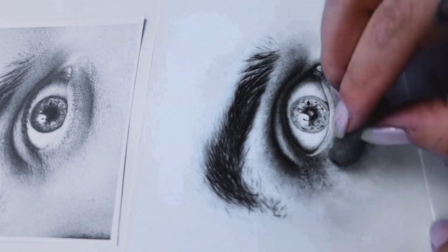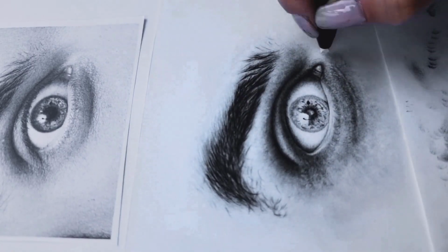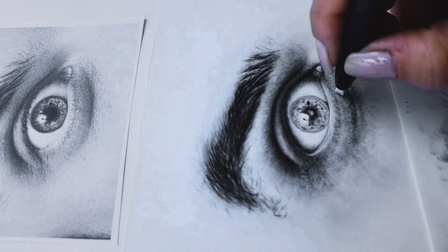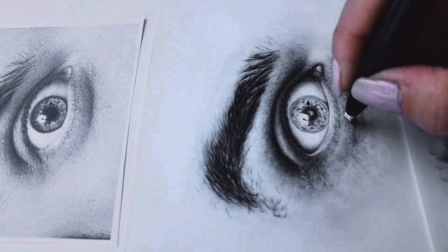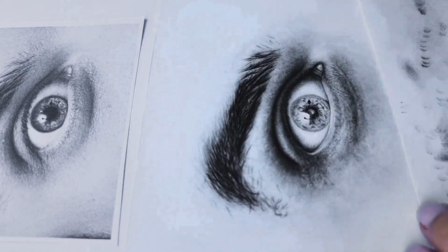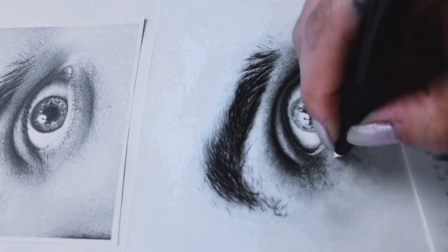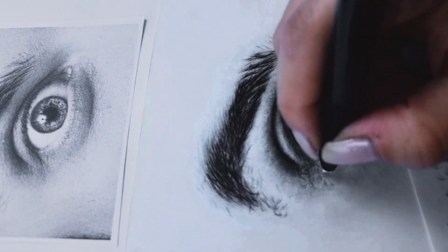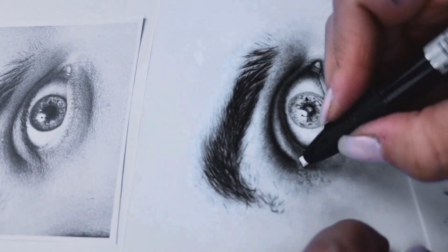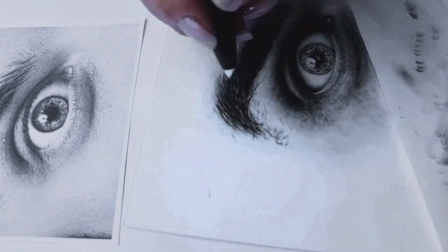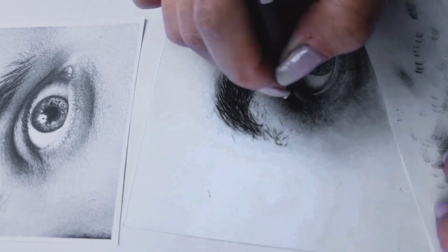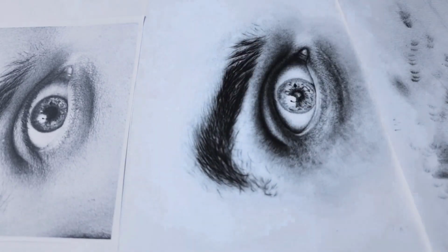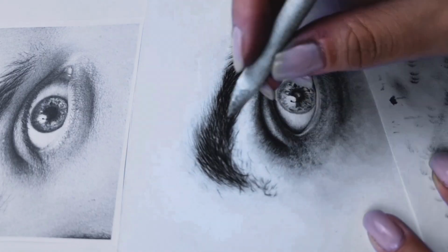In the next step, I will use the mechanical eraser to add thin, light textures. I can also use a blender for some textures.